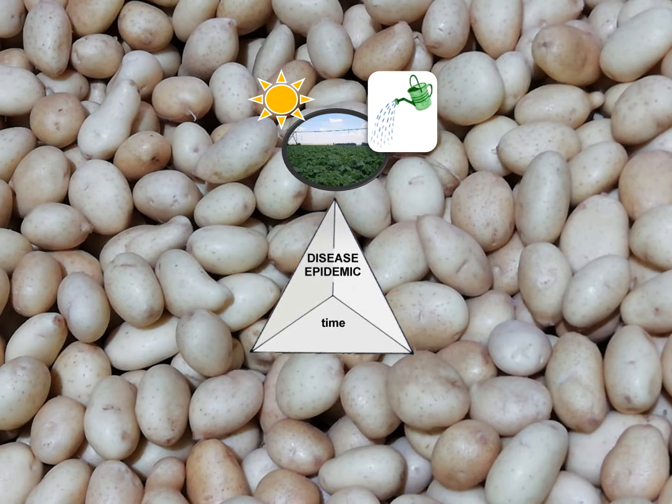So coming back to the disease triangle and looking at these critical infection periods, how can we minimize the favorable environmental conditions under which the pathogen infects potatoes?